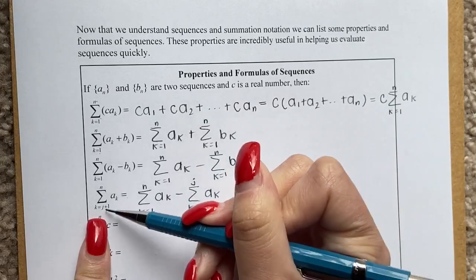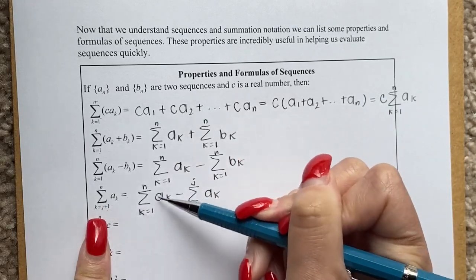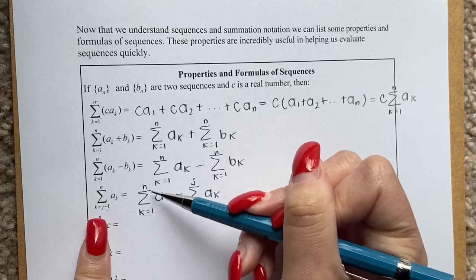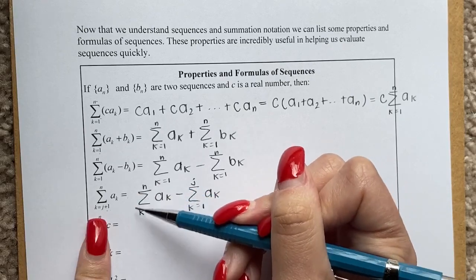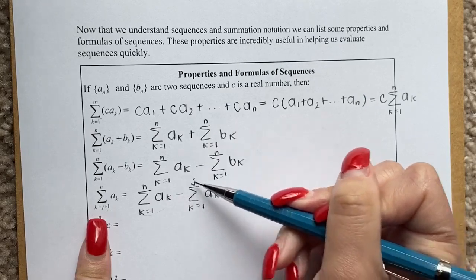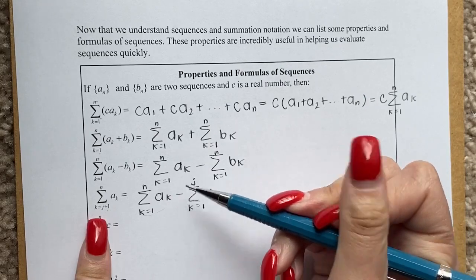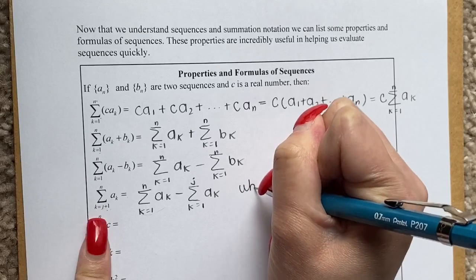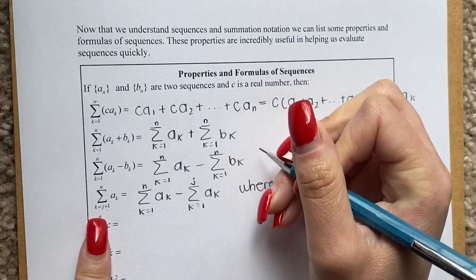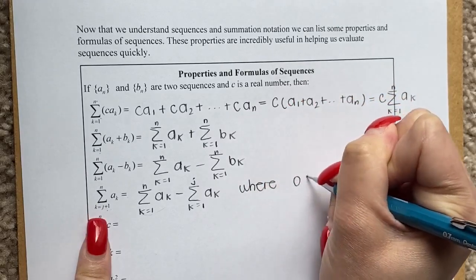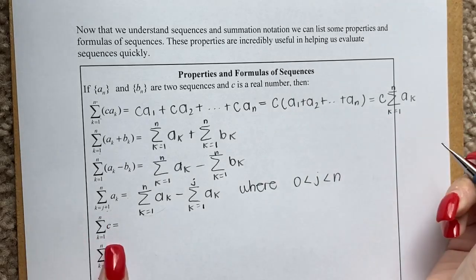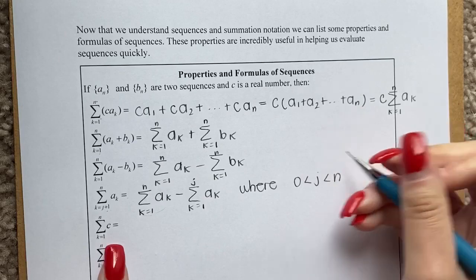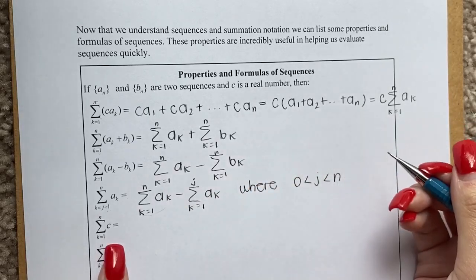What it means is that this is the whole sequence, the addition of the whole sequence, and I'm taking out some numbers over here. That's what we are doing. Here you need a condition where j needs to be greater than 0 and n needs to be greater than j. We don't use this one as much, but it's a good FYI.